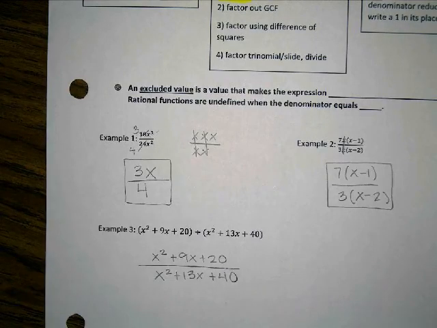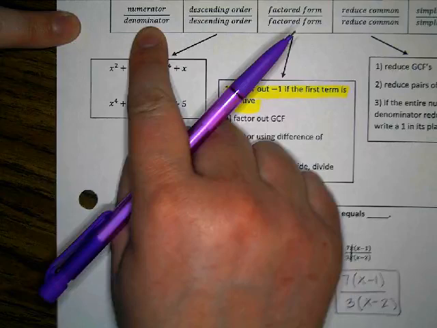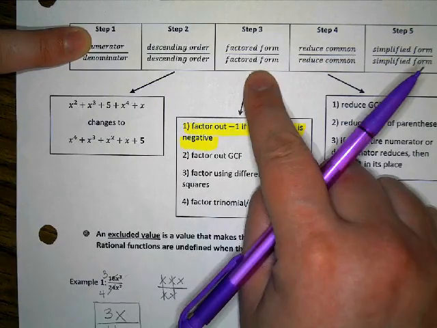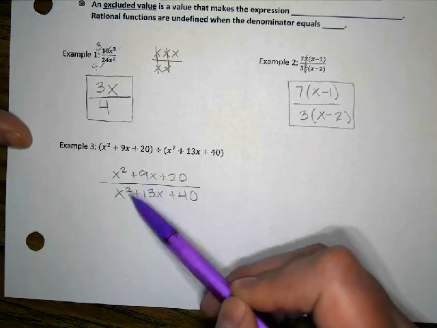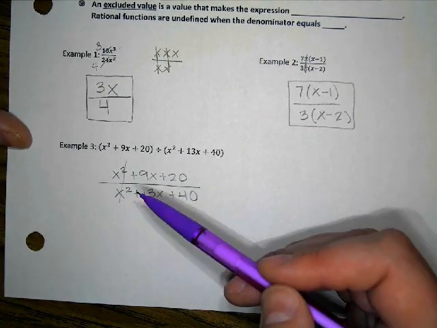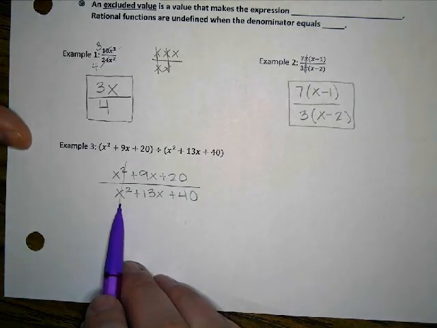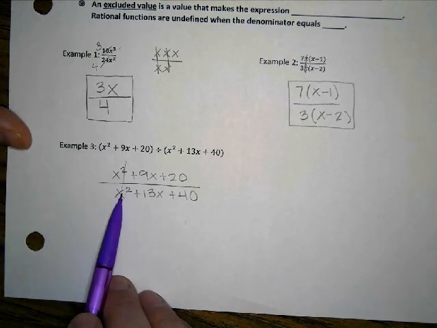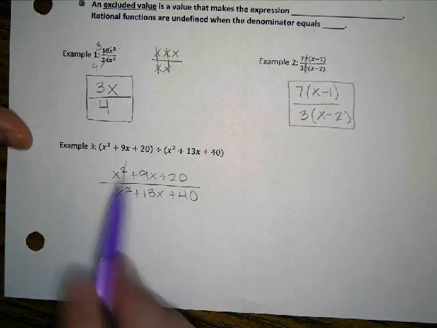Now, you guys have seen the dead baby animal wall, and I haven't really done much with it this year. The most common dead baby animal for this unit is where students skip from step 1 to step 4, and they try to cancel things without factoring. If you are looking at this problem and you say, ooh, x squared and x squared, those cancel, the answer is wrong. They don't cancel because this is an addition problem. Addition and division are not opposites of each other. Does that make sense? Addition and division are not opposites of each other.